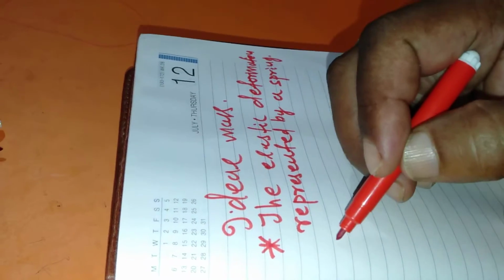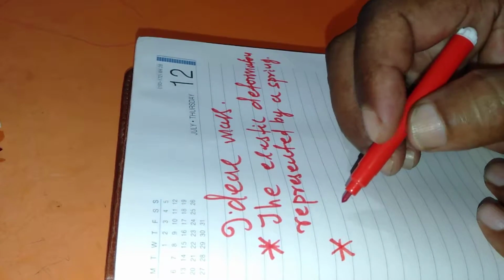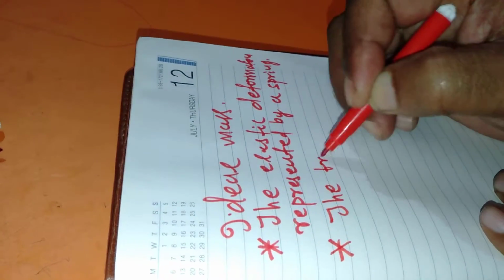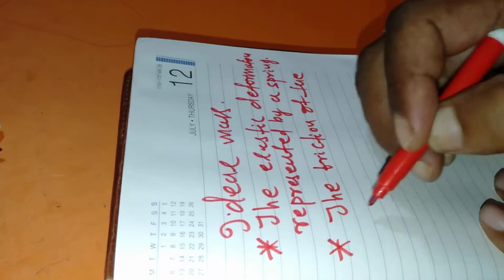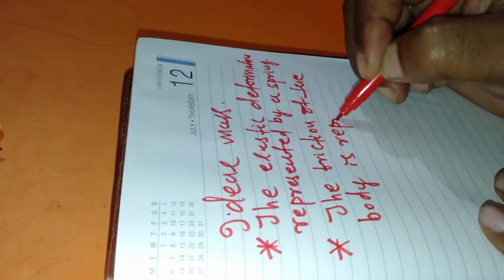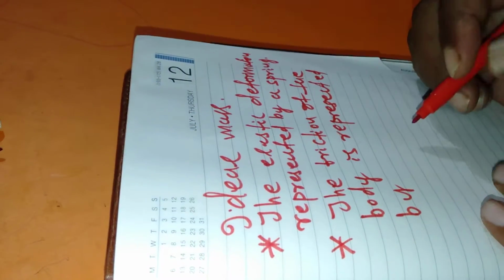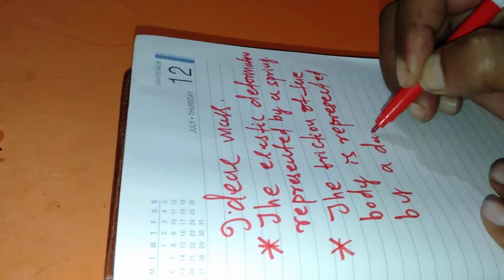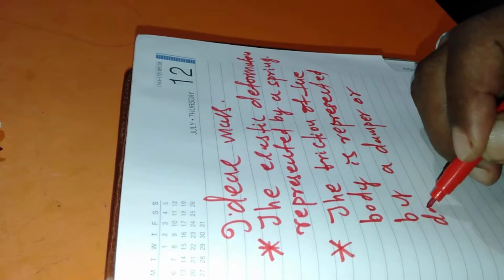The next important point we have to note down, the friction of the body is represented by a damper or dashpot.